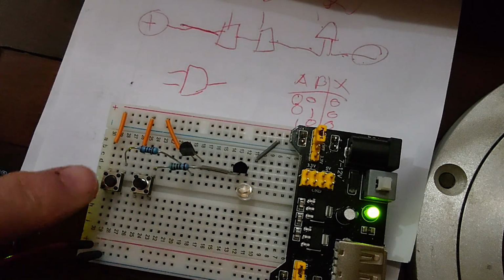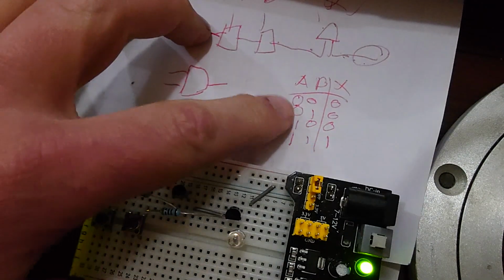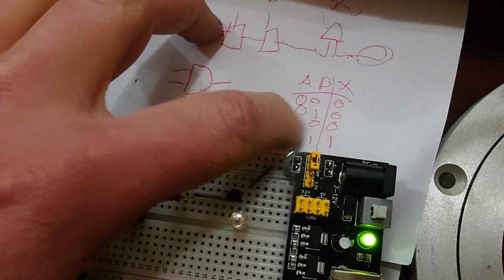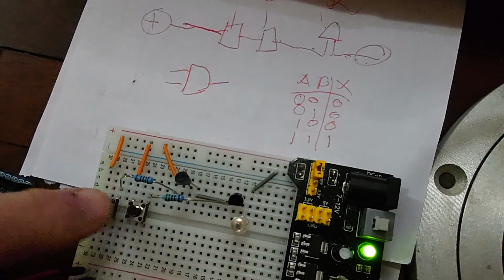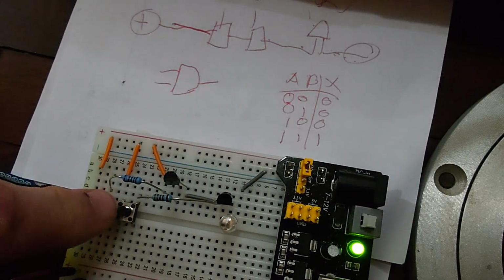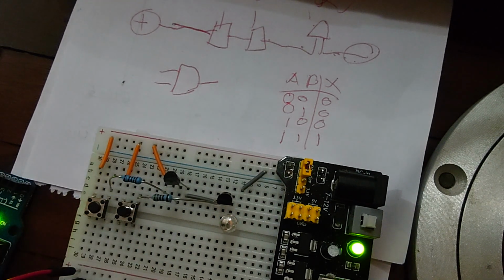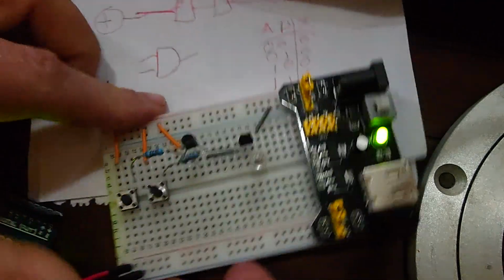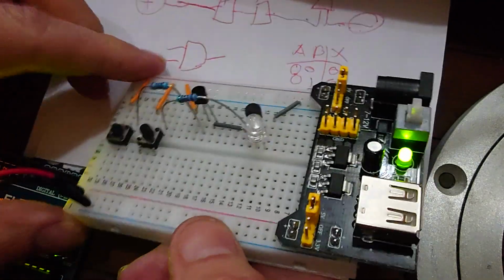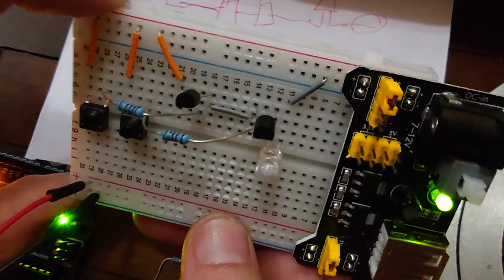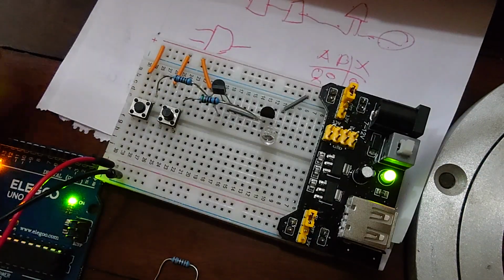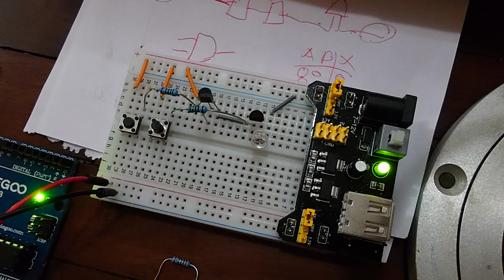So A, when it's a 0 and a 0, should give me a 0. If it's a 1 and a 0, I should get a 0. Now if I do a 0 and a 1, I should get a 0. Uh-oh, that's not working. Even though it makes perfect sense logically as to why things are going that way. So what's happening here is we're getting like a bit of a fake signal coming through. It's turning stuff on and off. Because really zeros and ones, it can be quite hard to get them perfectly aligned.